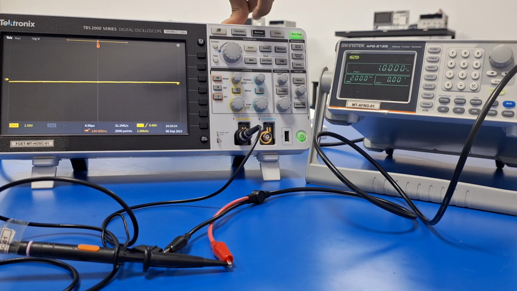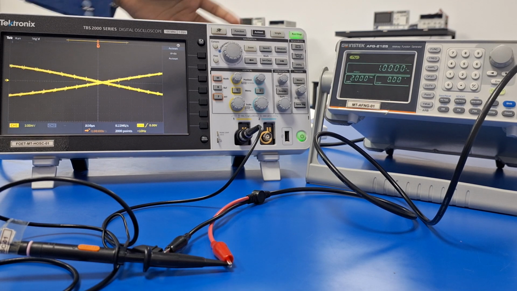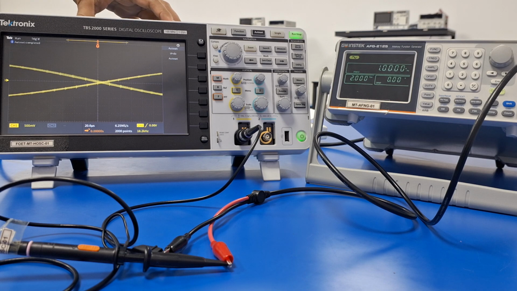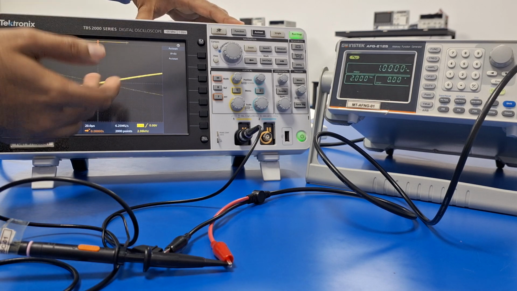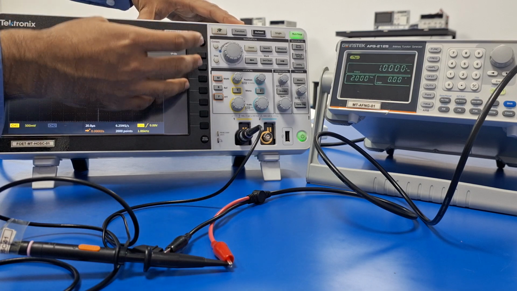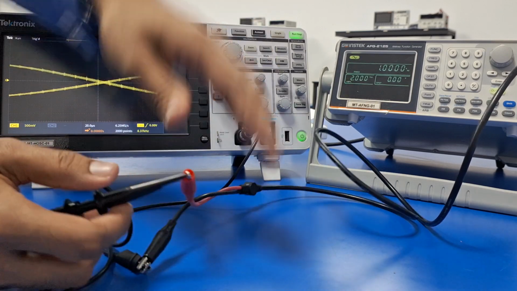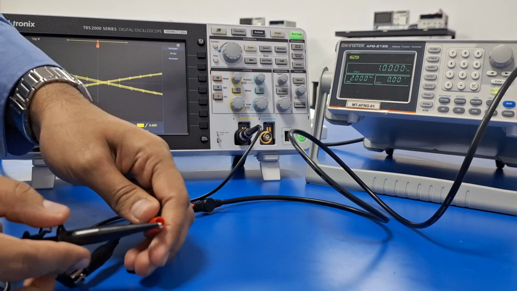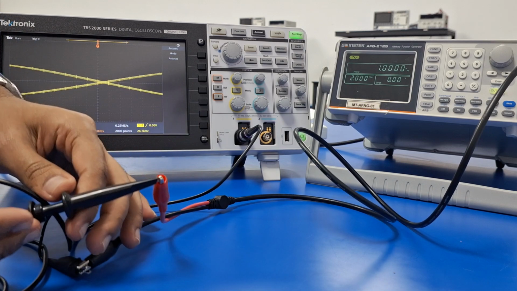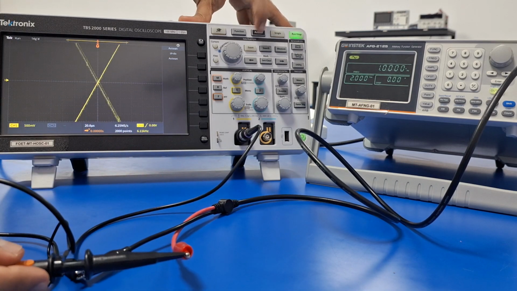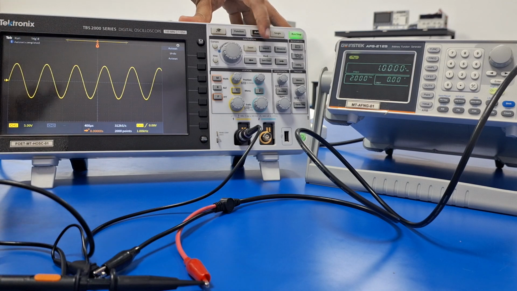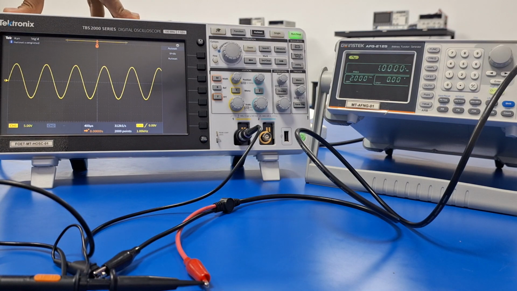Every oscilloscope will have this button. Once you press that, the oscilloscope will display the intended waveform. Sometimes you will not get a really solid waveform. In that instance, you need to adjust the connections and double check them, and like this you will get a nice waveform.